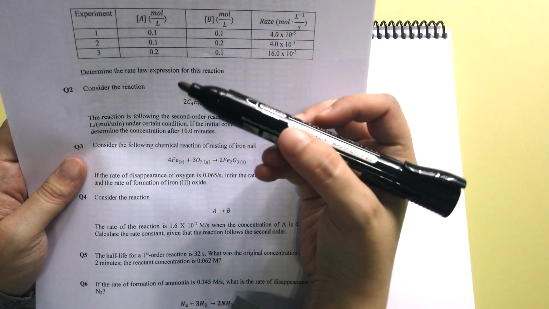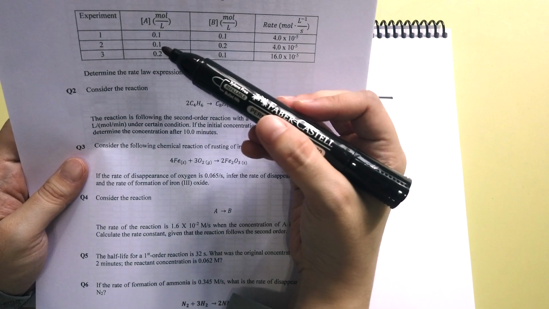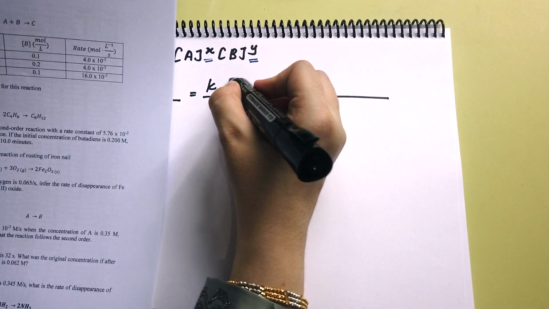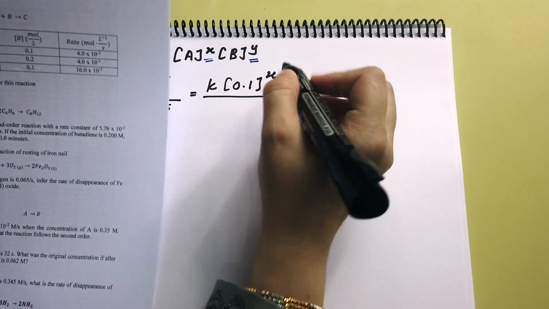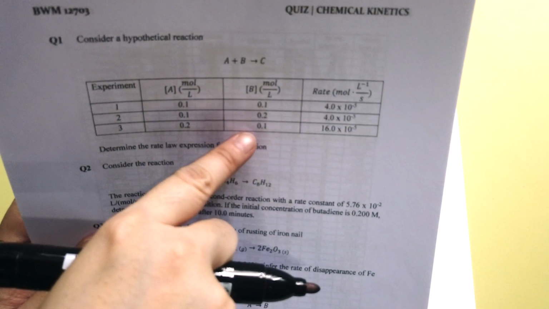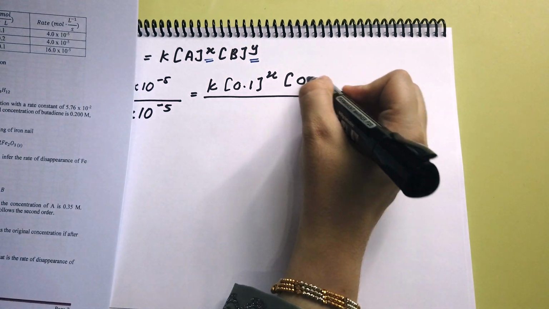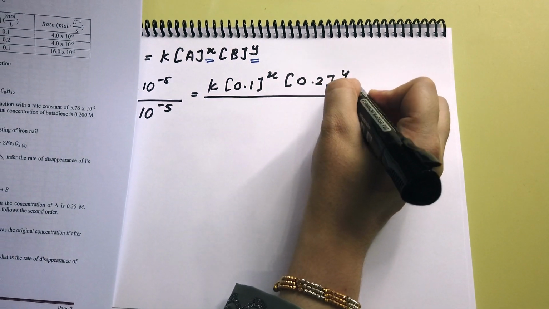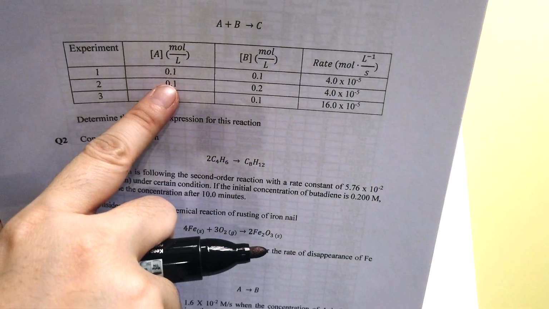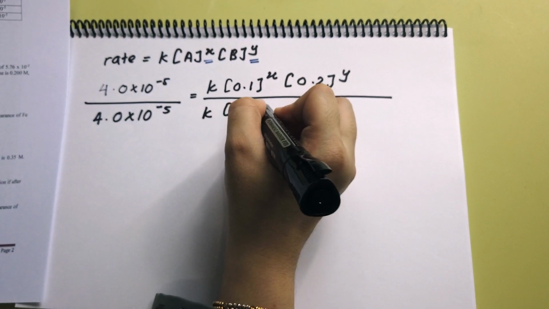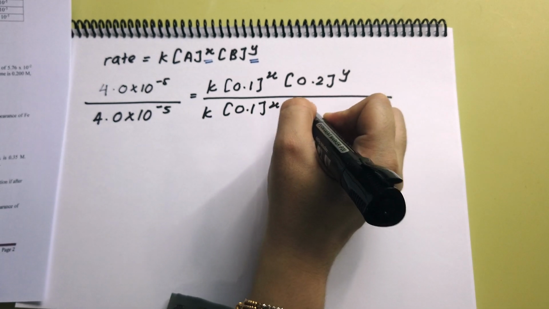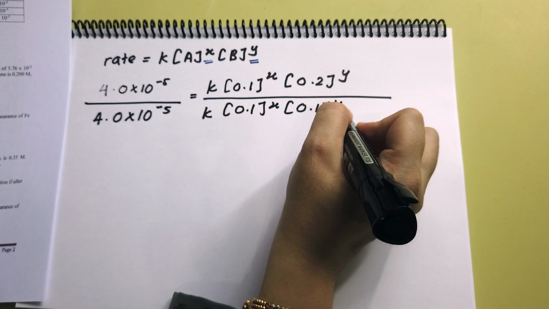For experiment 2, the concentration of A is 0.1 to the power of X, and the concentration of B is 0.2 to the power of Y. Moving on to experiment 1, both are 0.1. So 0.1 to the power of X, 0.1 to the power of Y.